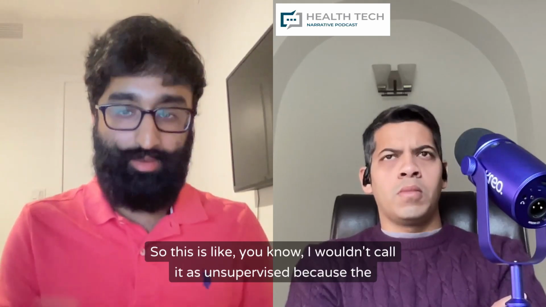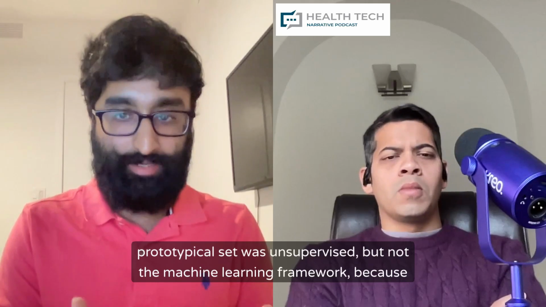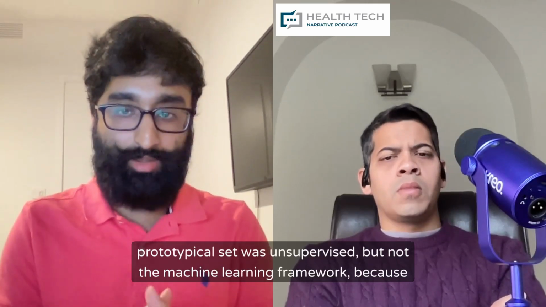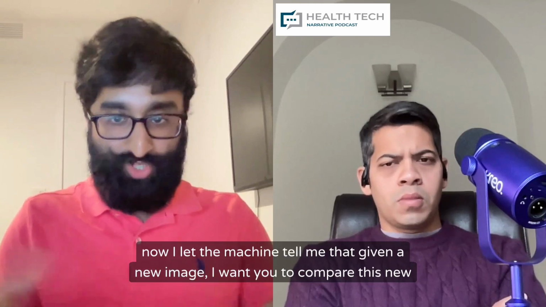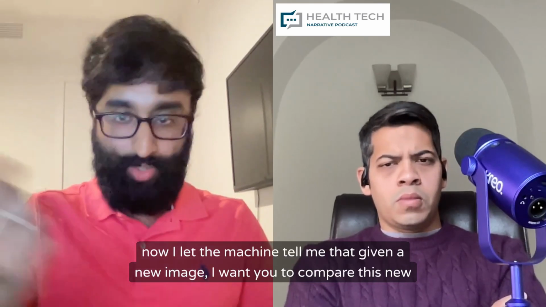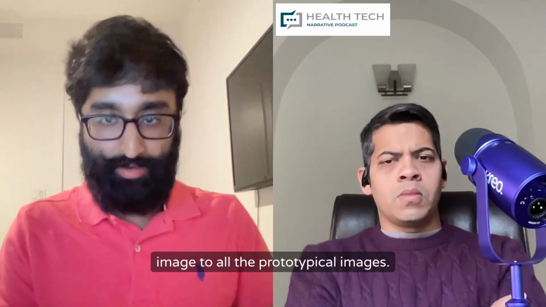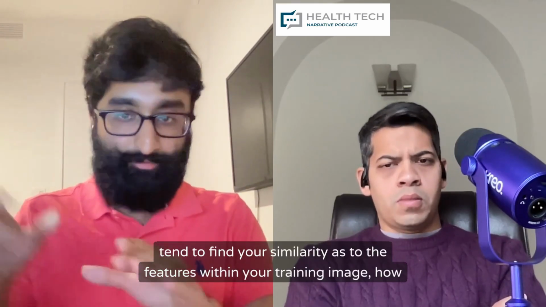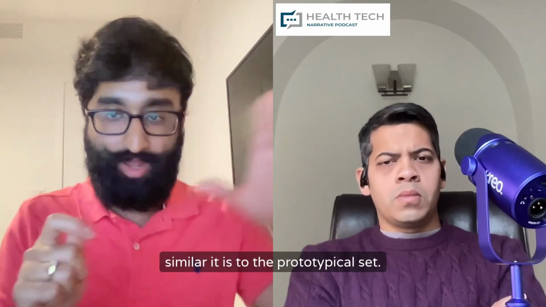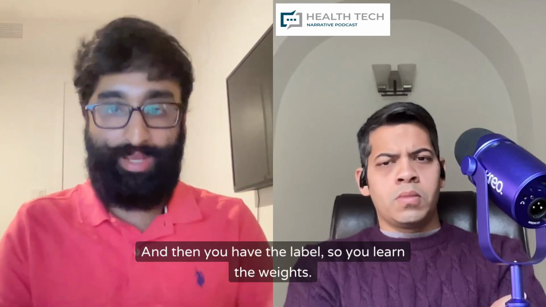I wouldn't call it unsupervised, because the prototypical set was unsupervised, but not the machine learning framework, because now I let the machine tell me that, given a new image, I want you to compare this new image to all the prototypical images, find your similarity as to the features within your training image, how similar it is to the prototypical set, and then you have the label, so you learn the weights.